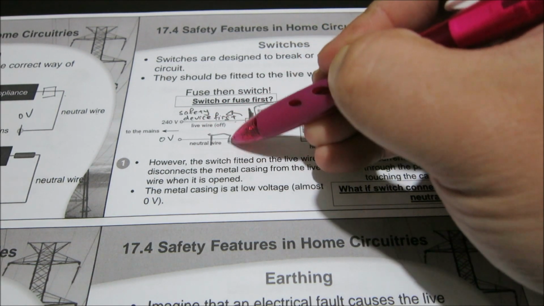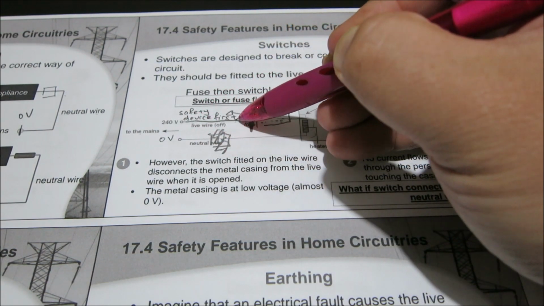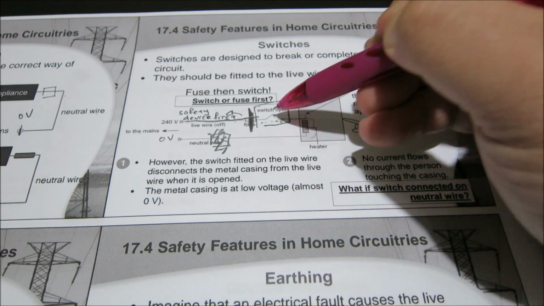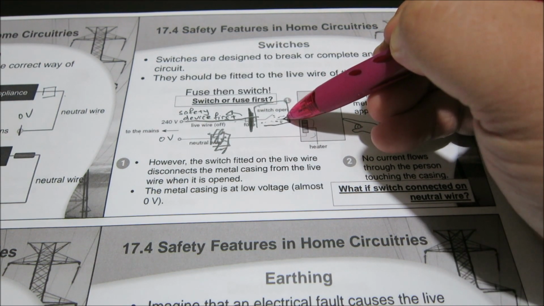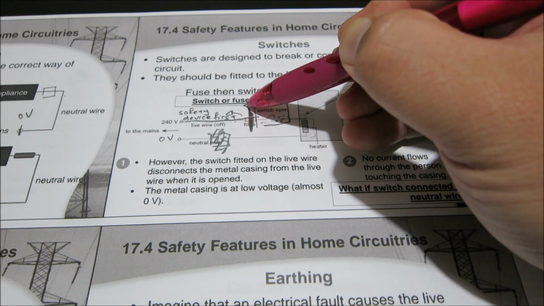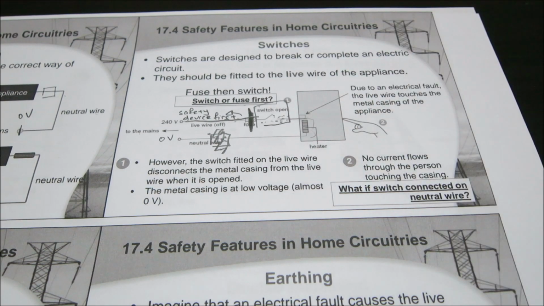If my fuse instead was here and it breaks here, and here there's still a circuit, if you happen to touch the switch, you can still get electrocuted if your fault is at the switch. So that's why fuses and circuit breakers go on the live wire. Your fuse comes first before the switch.